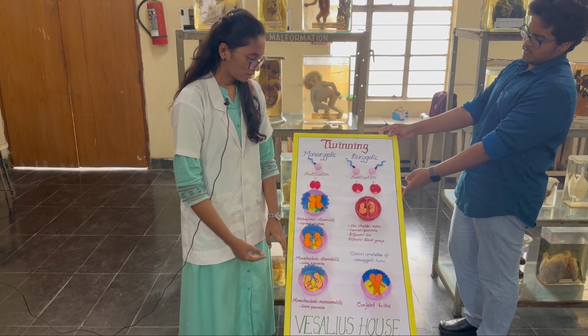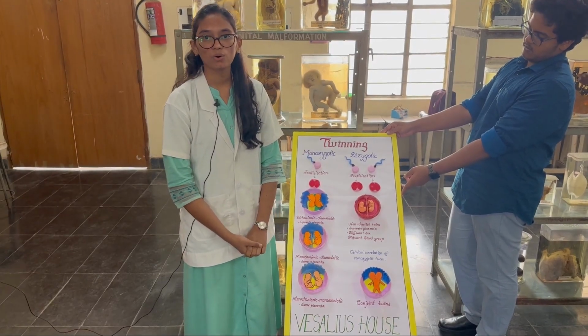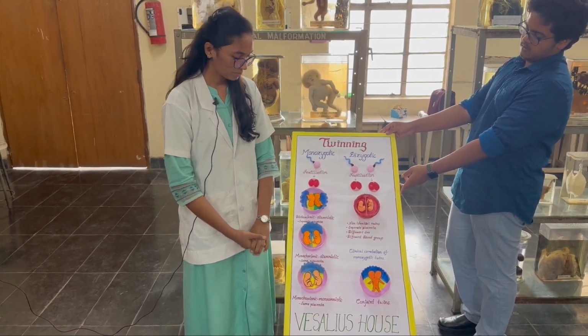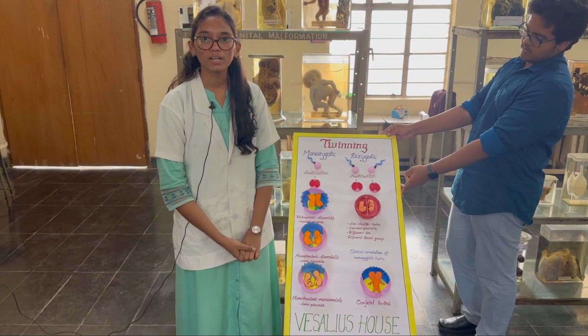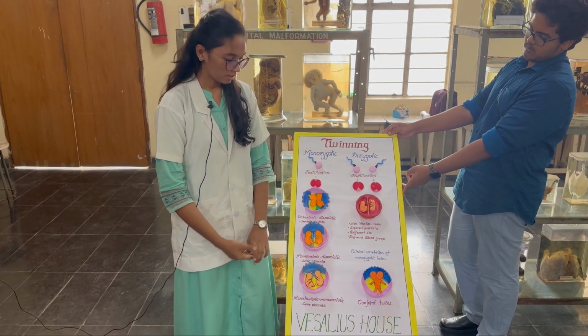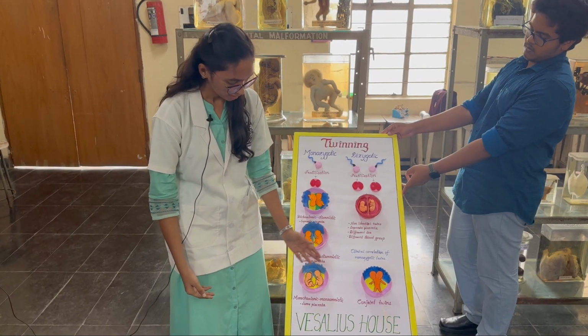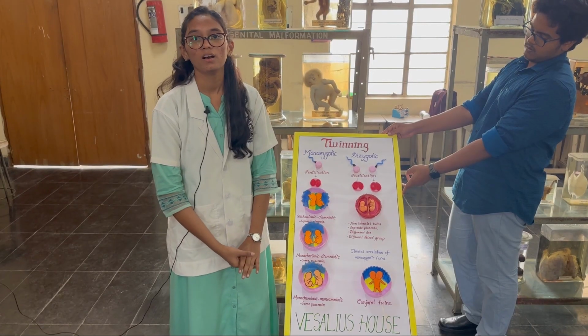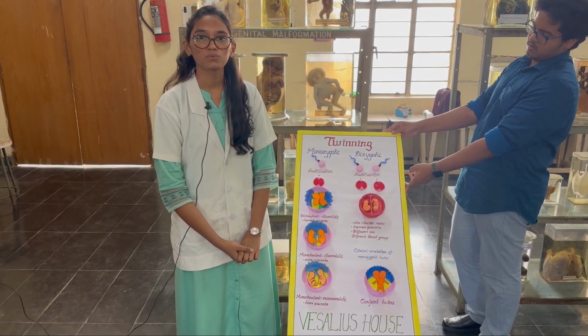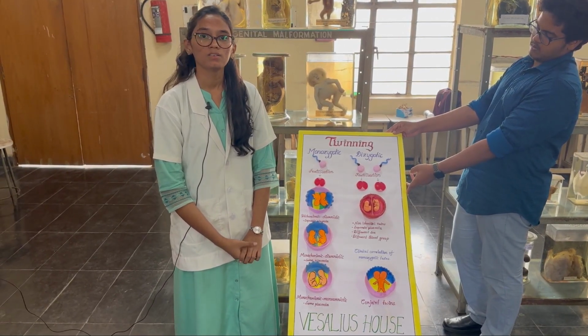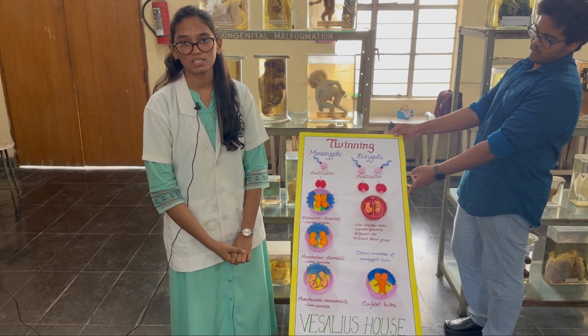The third way is duplication of the embryonic disc. Here, two embryonic discs are formed in one inner cell mass. That's why they are monochorionic and monoamniotic, and the incidence is less than 1%. The separation is between the 8th and 12th day after fertilization.